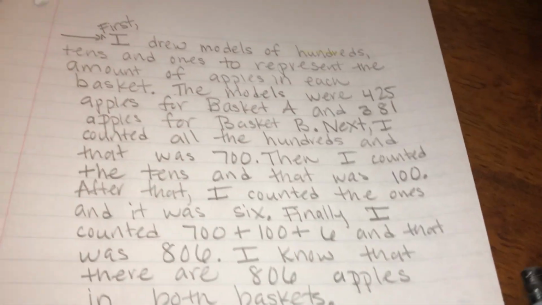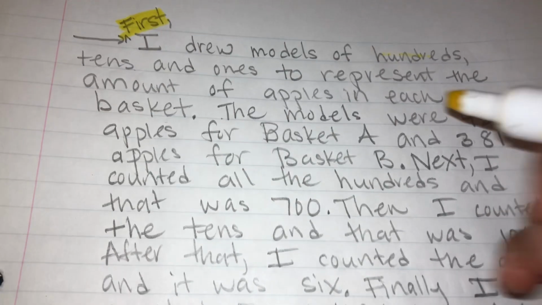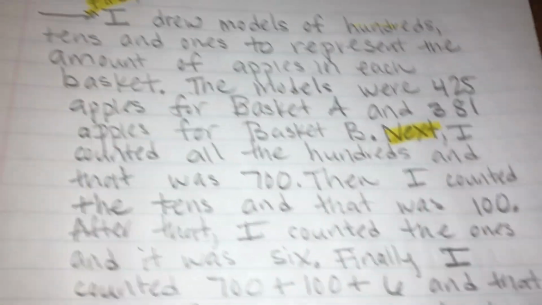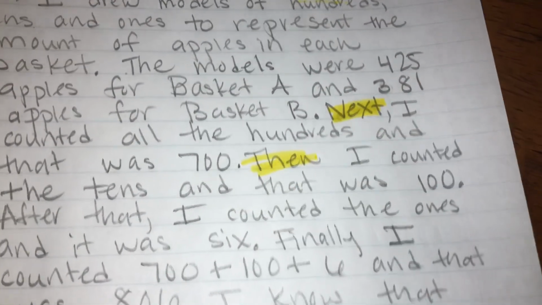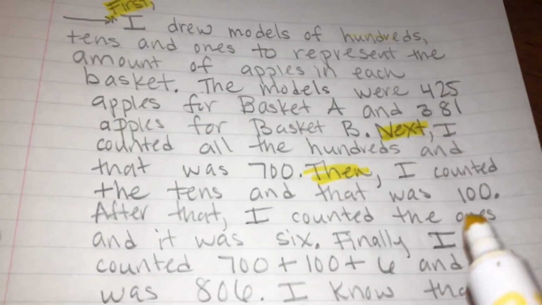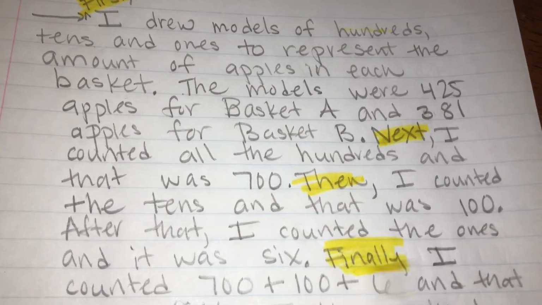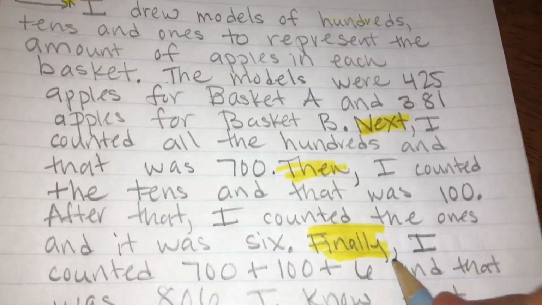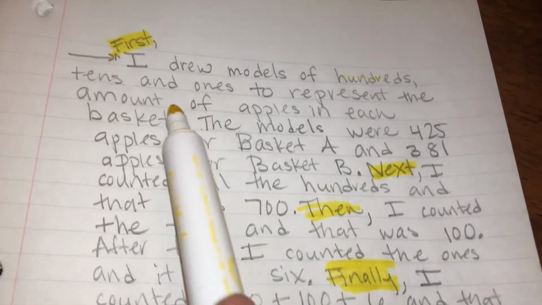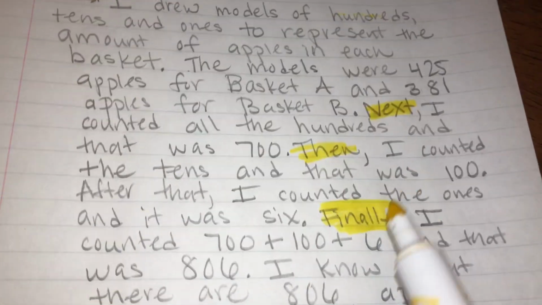Now, what I do is I have them sometimes go back and highlight their order words. So first, next, then, comma, is there another one? Finally. To kind of make sure that they did it in the right order. So first, next, then finally.